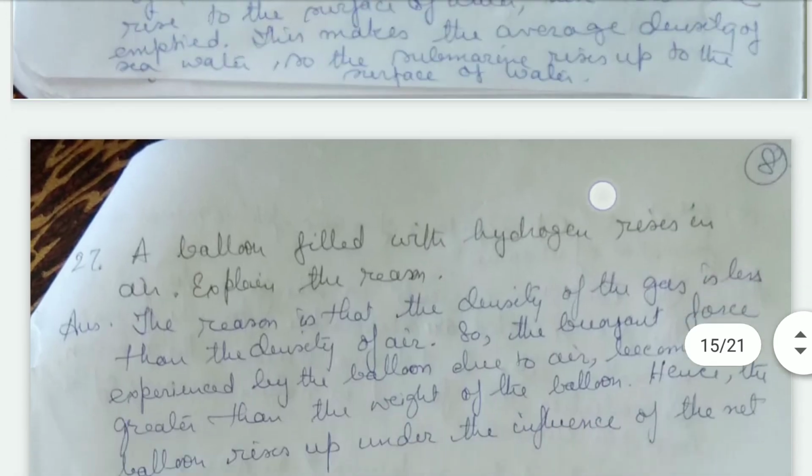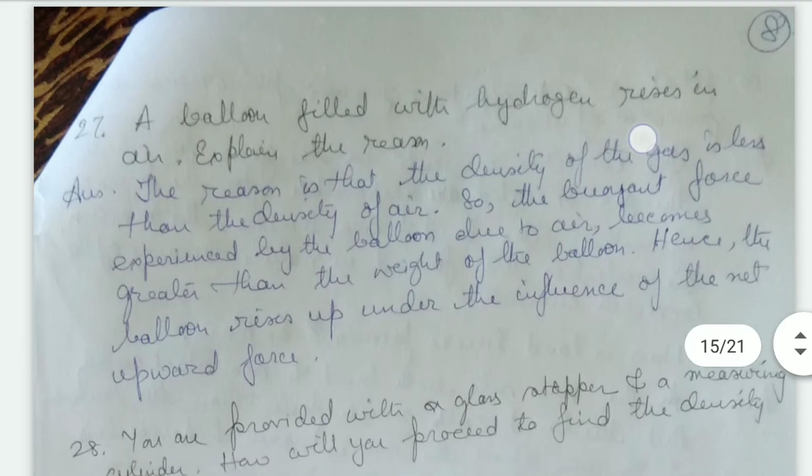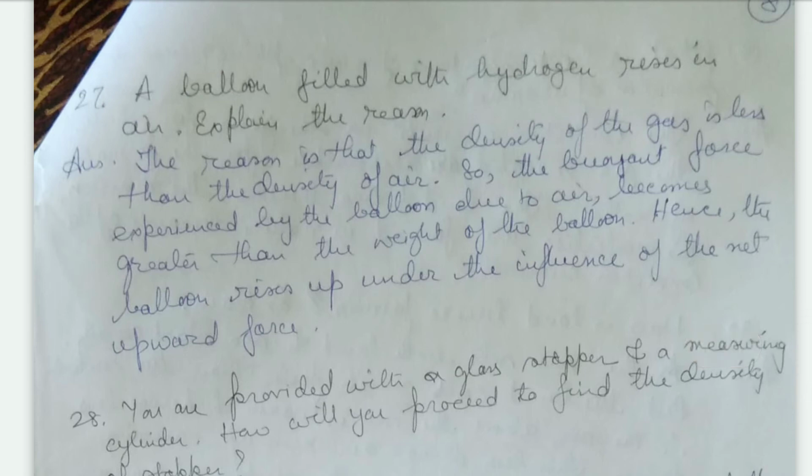Now, a balloon filled with hydrogen rises in air because, explain the reason. The reason is that the density of the gas is less than the density of air. The density of this hydrogen gas is less than the air, and so the buoyant force experienced by the balloon due to the air becomes greater than the weight of the balloon. Hence, the balloon rises up under the influence of the net upward force.